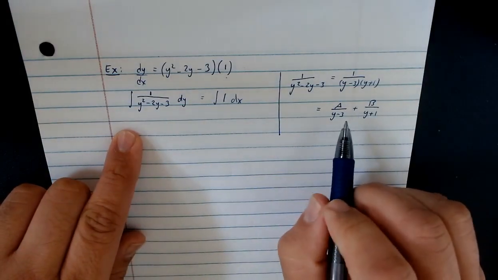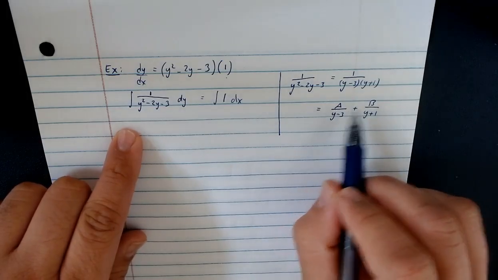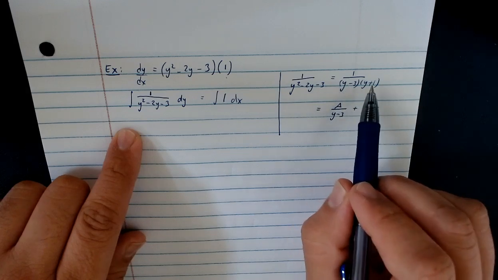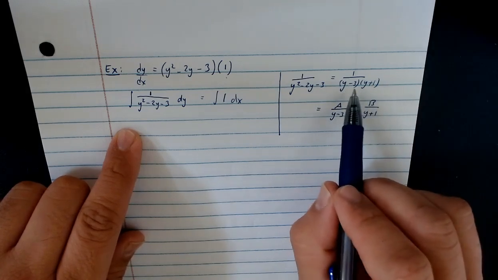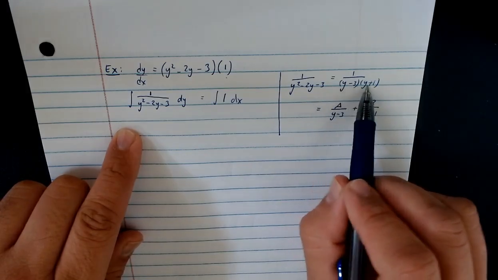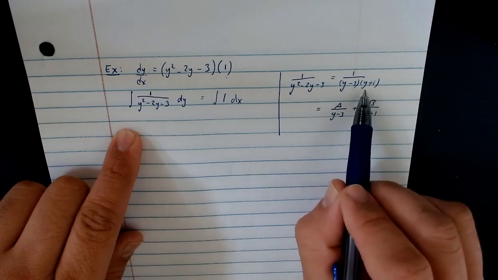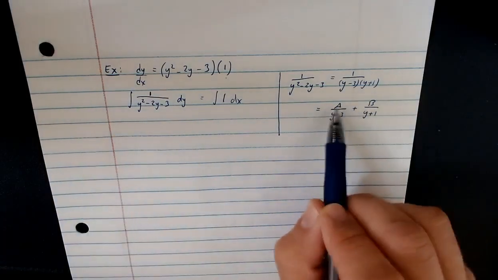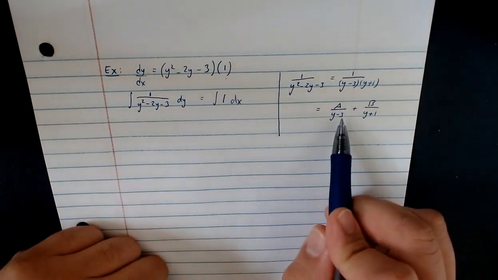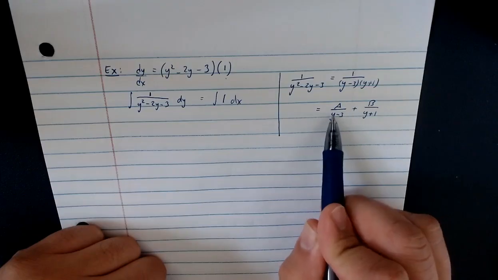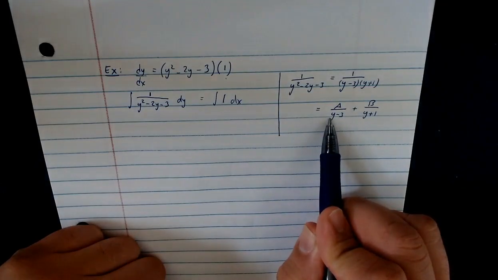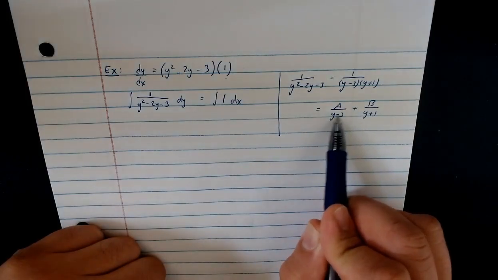And now I can go ahead and use a few different techniques to find what a and b are. Remember that as long as your denominators are distinct, they're different from each other, and they're linear, no irreducible quadratics, no y squared plus 1, everything's linear and distinct, there's always a nice short way to find these constants up here. What we can do is we can say, okay, because y minus 3 is the denominator, then I can never plug in 3, because plugging in 3 would give me 3 minus 3, which is 0.